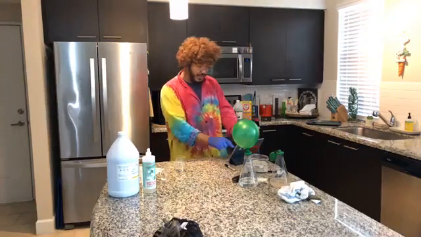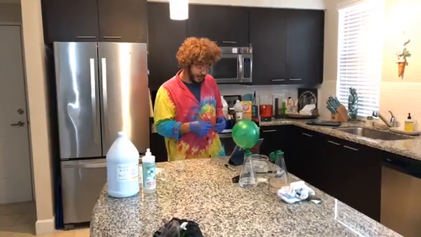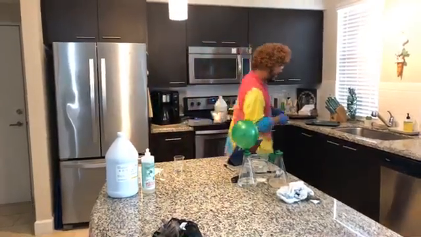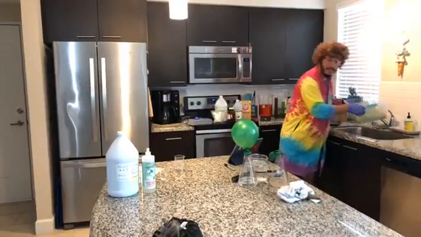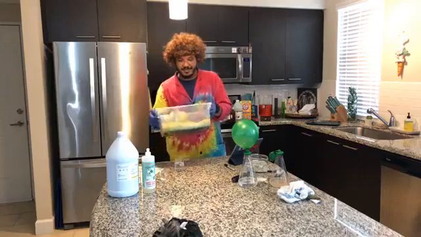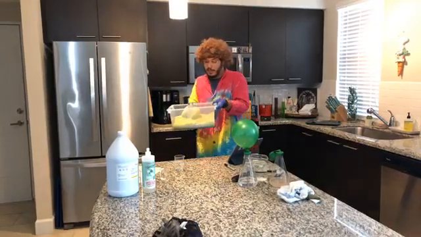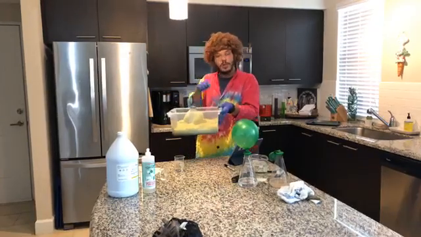What happened to the elephant toothpaste after it exploded? This comes from Matthew, age 10. I just put it in my sink for a little bit of an easier cleanup. So again, those bubbles that were formed, those are oxygen bubbles, and it leaves us with soap and water.